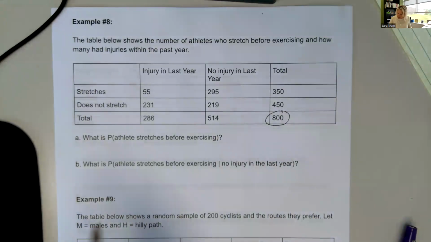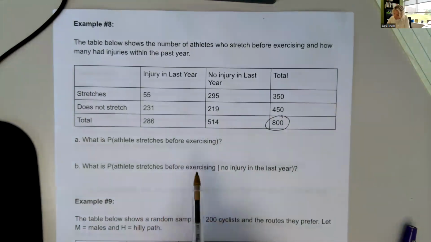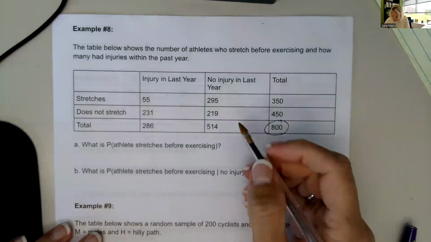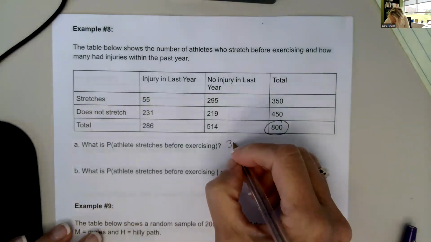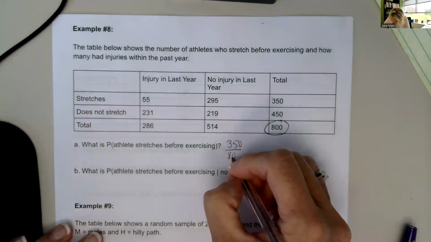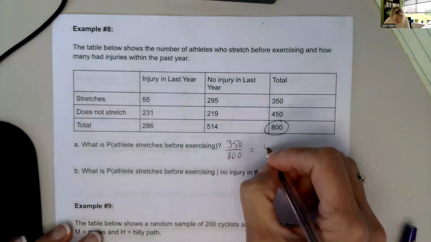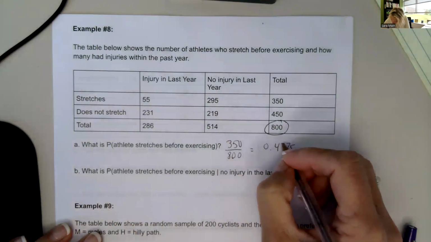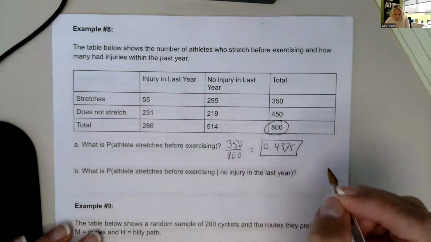What is the probability that the athlete stretches before exercising? So stretches before exercising is 350 out of 800, which is 0.4375.